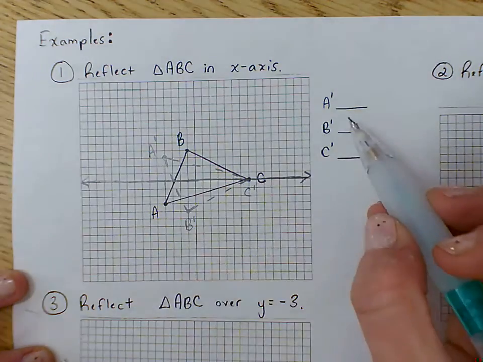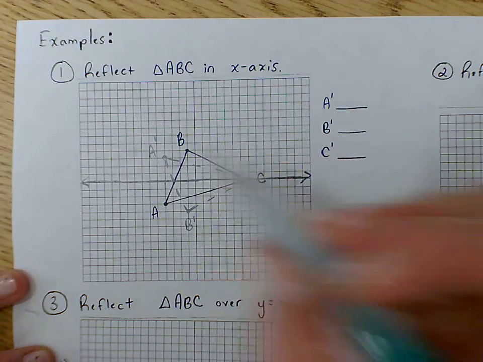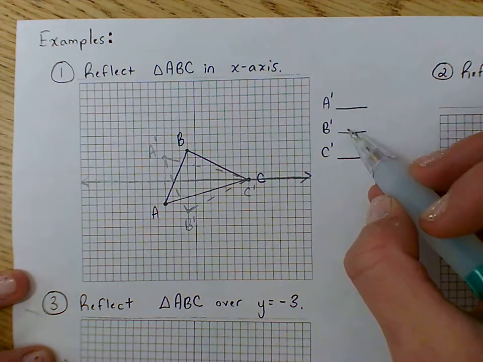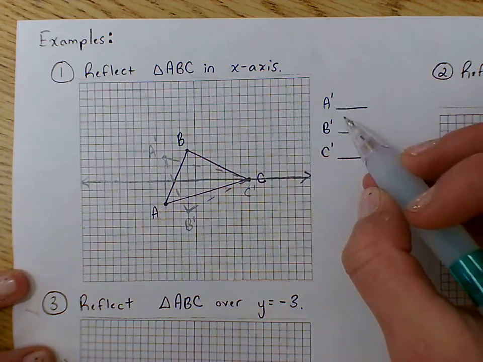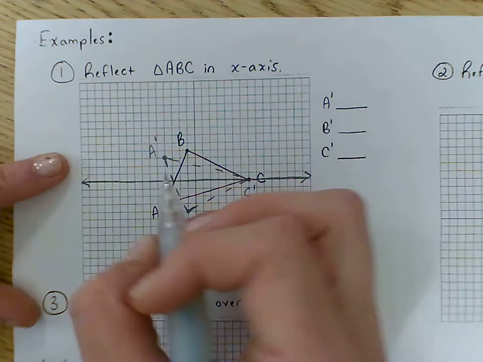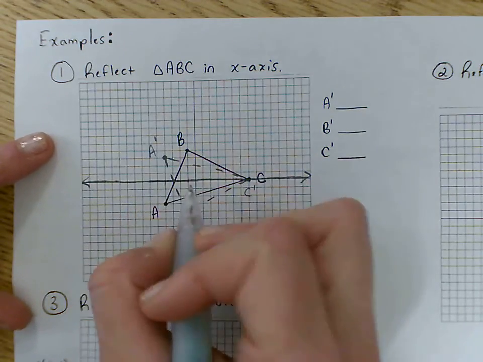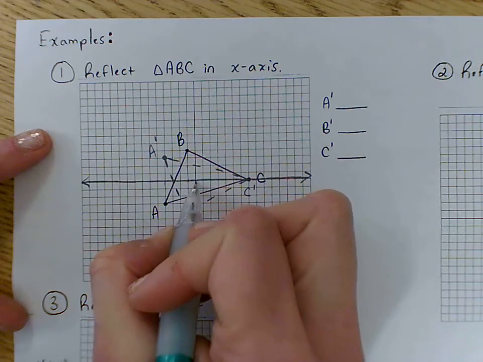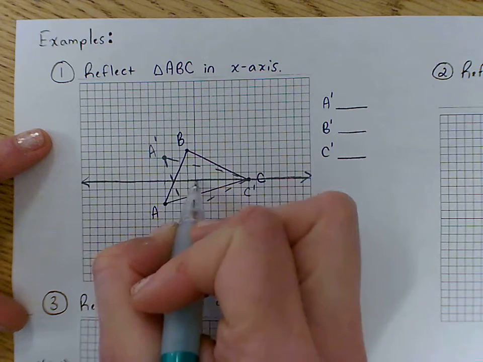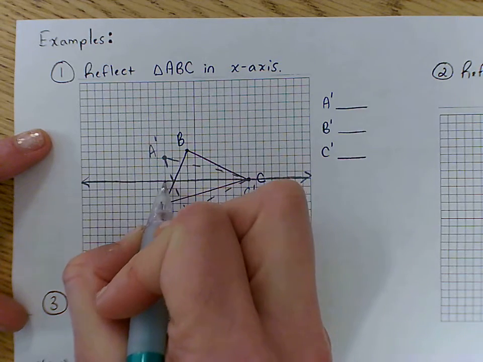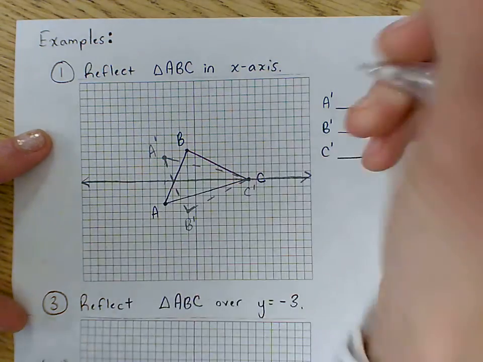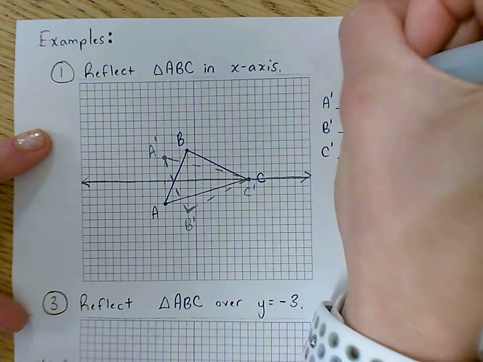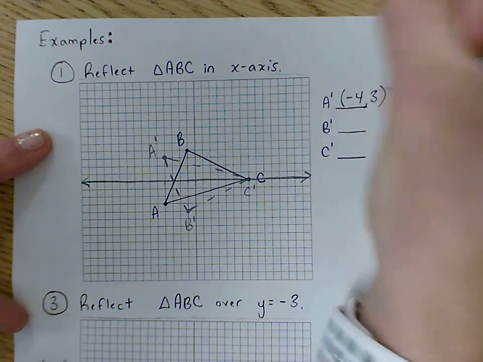Okay, so sometimes they might just ask you to graph it. Sometimes they might tell you to label the coordinates or tell what the coordinates are. So all we have to do now is tell what the coordinate of each of these is. For A, remember you start at the origin to tell the actual coordinate. So we have to go back 1, 2, 3, 4, and then up 3. So the coordinate would be -4, 3. That's where A prime landed.